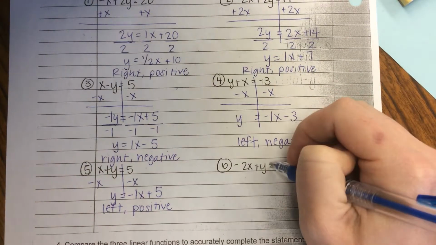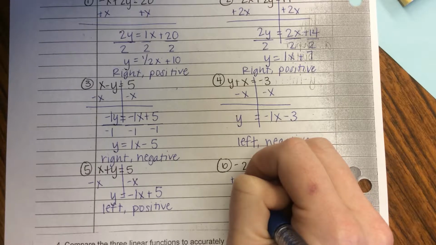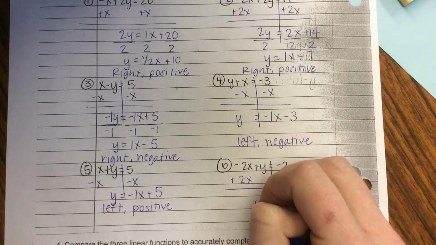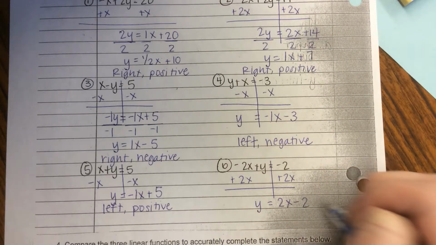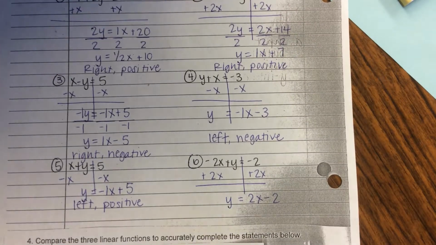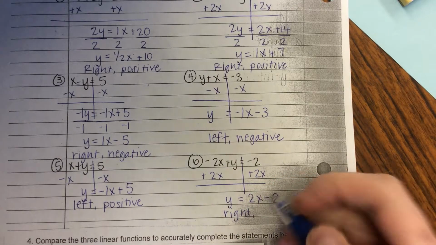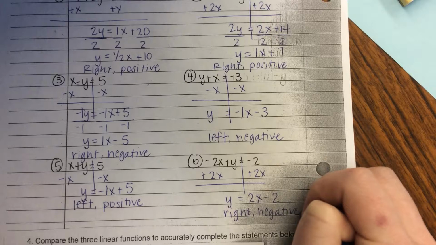Okay, and our final one, is we are going to add 2x to both sides. We're going to bring down that y and get y equals 2x minus 2. So we have a slope rising to the right with a negative y-intercept.